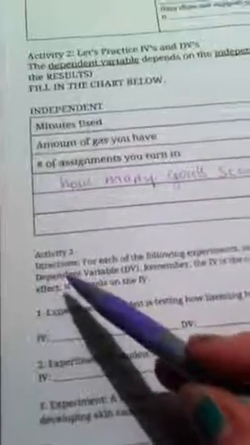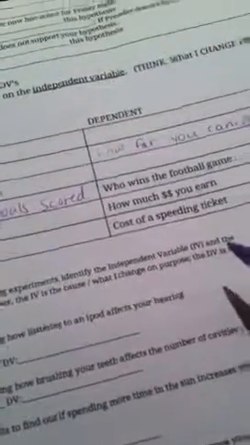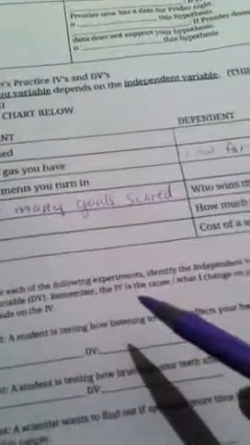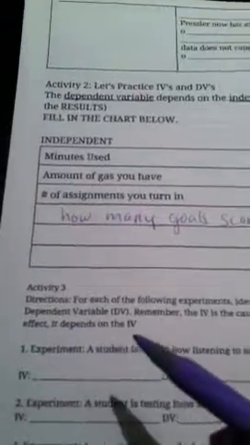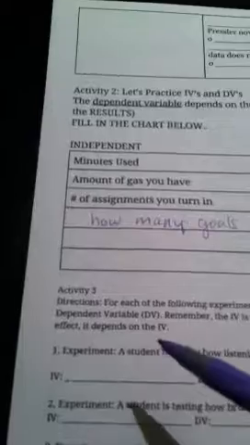Okay, you should be able to do the last two here. Let's take a look. Activity 3. For each of the following experiments, identify the independent variable, the IV, and the dependent variable. Remember, the independent variable is the cause. It's what I change on purpose. The dependent variable is the effect. It depends on the independent variable.